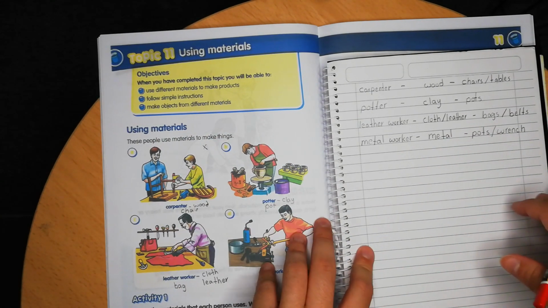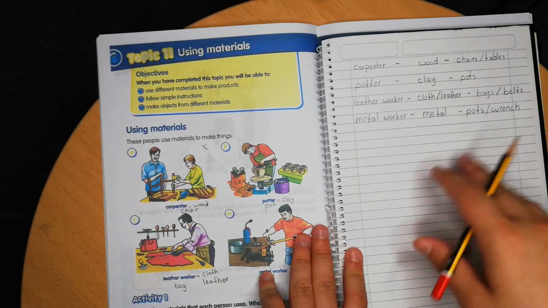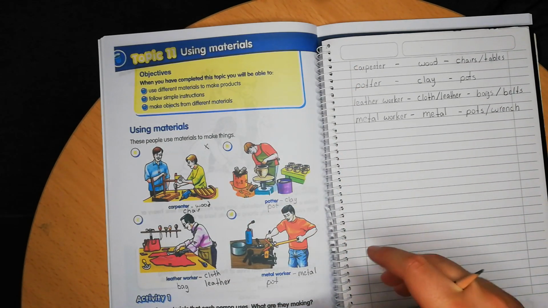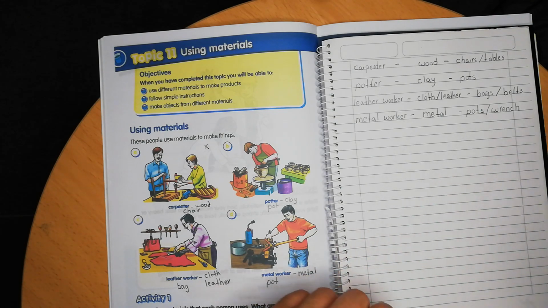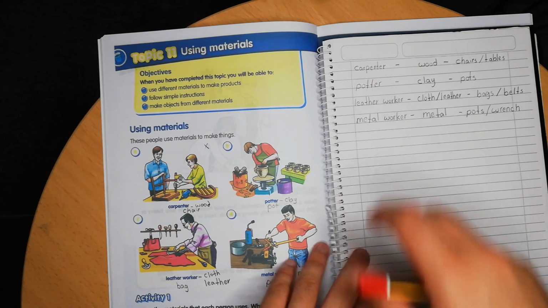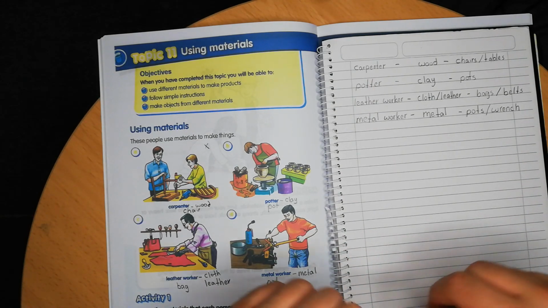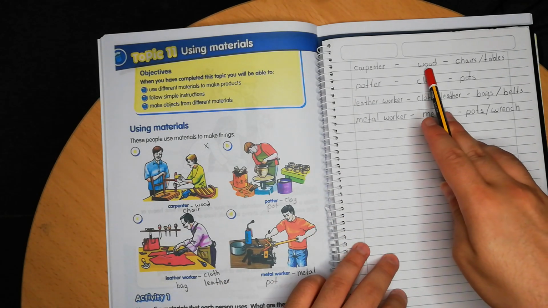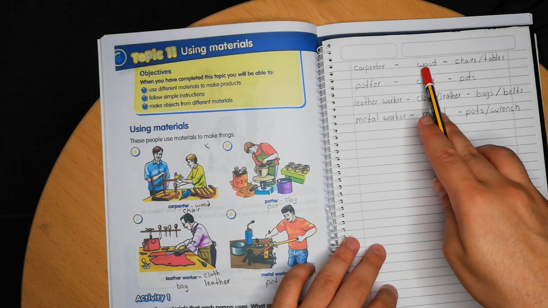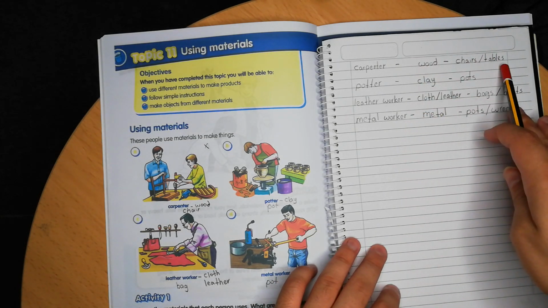Okay, so now I want you to listen and repeat. We're going to go through all of these jobs or people who make things. Okay, carpenter, wood, chairs and tables.